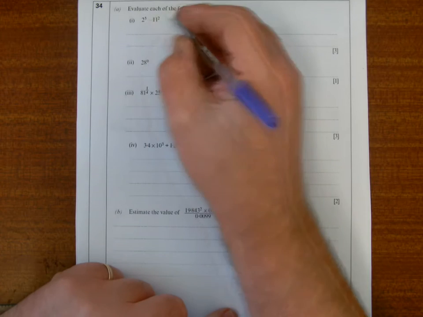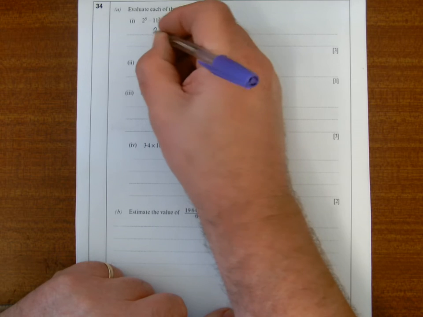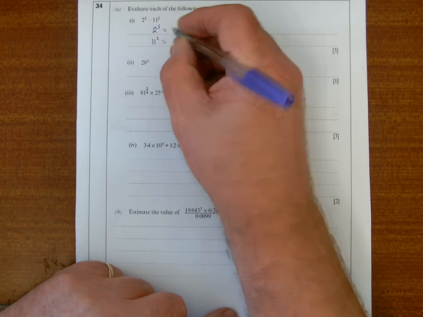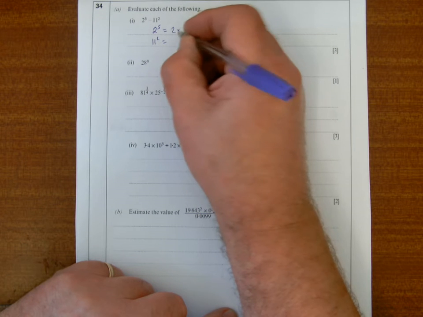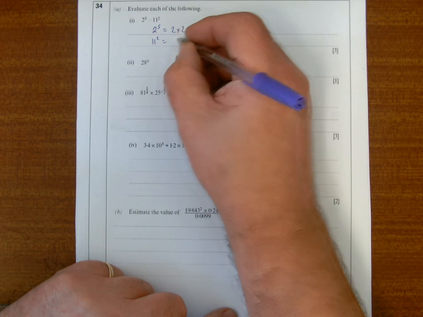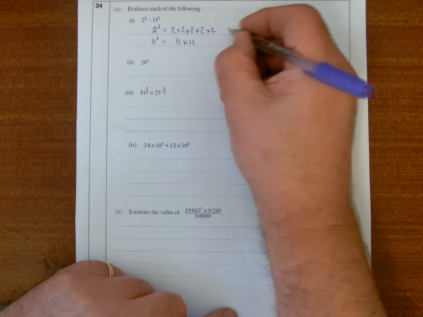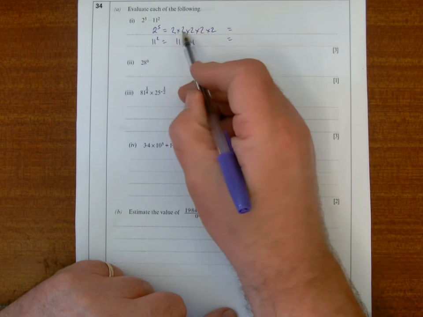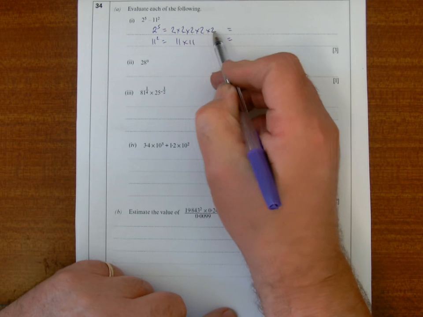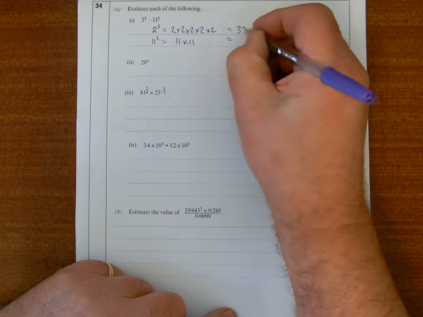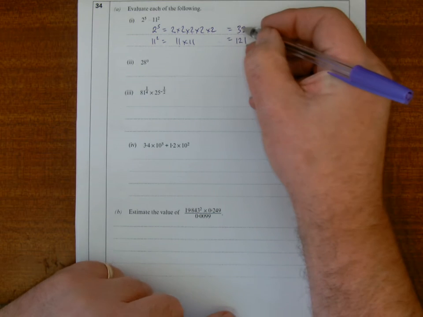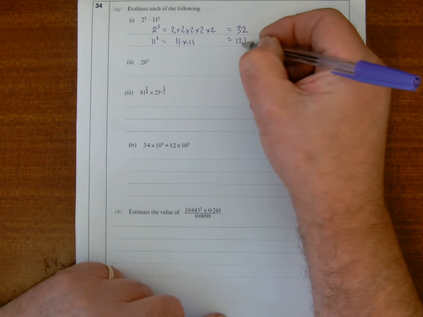Okay, the first one then, I've got 2 to the power of 5 take away 11 squared, so let's work these out separately first of all. So 2 to the power of 5, that's 2 times 2 times 2 times 2 times 2. 11 to the power of 2 is 11 times 11. So 2 2s are 4, times 2 is 8, times 2 is 16, times 2 is 32. 11 11s is 121, so I'm going to do 32 take away 121.